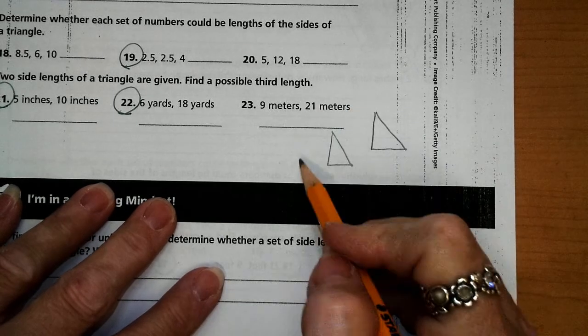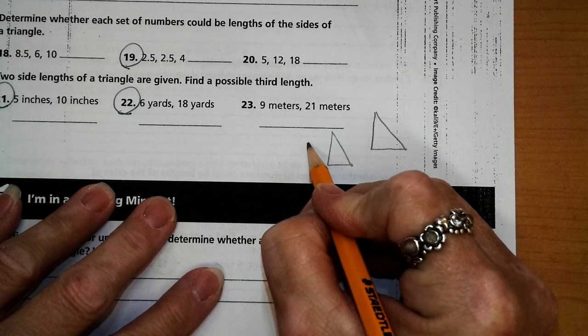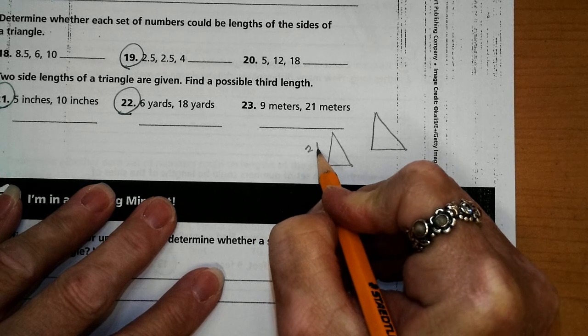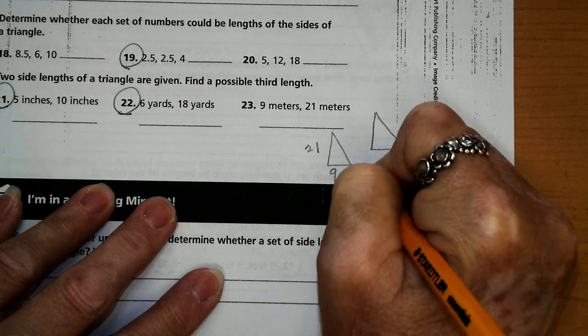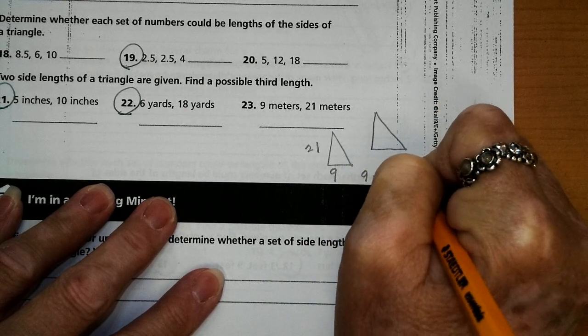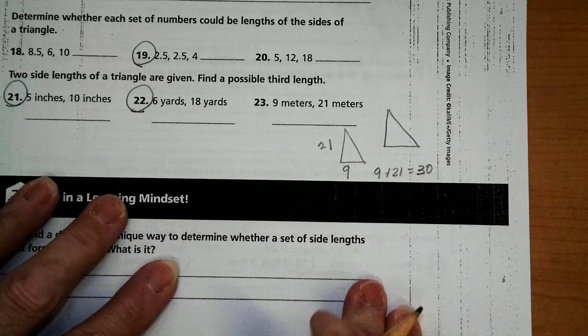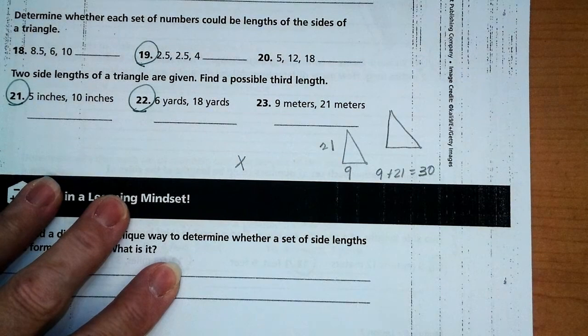Okay? So if I draw the 21, so let's say 21 and 9, and I add those together, I get 30. Right?